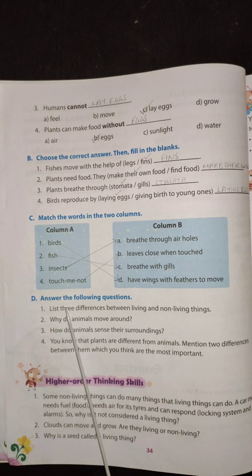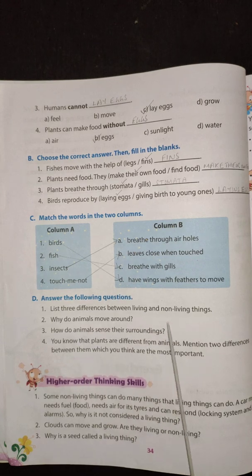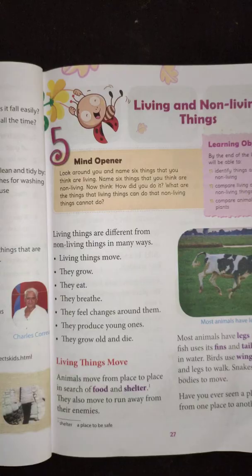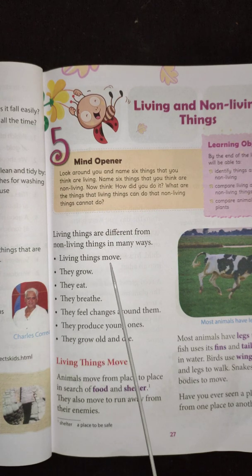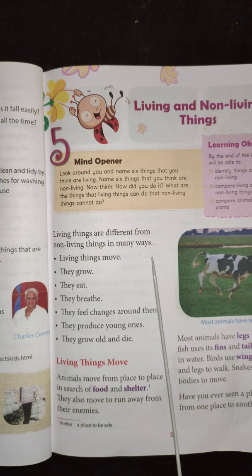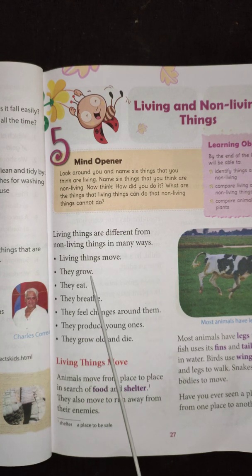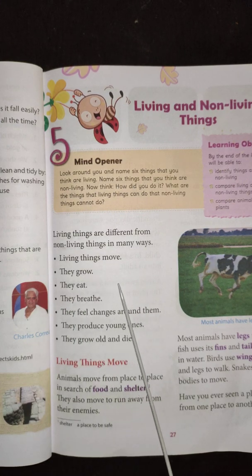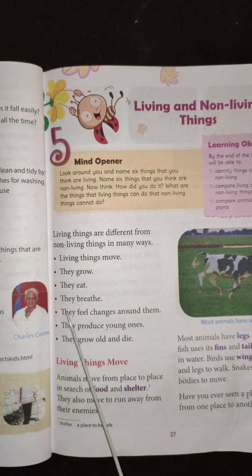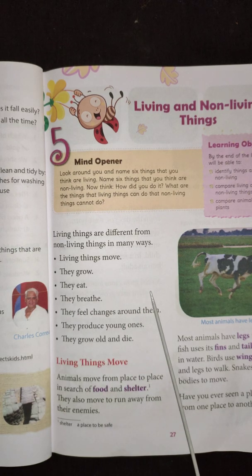Then D. Answer the following questions. List 3 differences between living and non-living things. Here you can say there are many differences between living and non-living things. Living things move, whereas most of the non-living things can't move. Living things grow, whereas most of the non-living things do not grow. Living things eat, whereas non-living things do not eat. Living things breathe, whereas non-living things do not breathe.